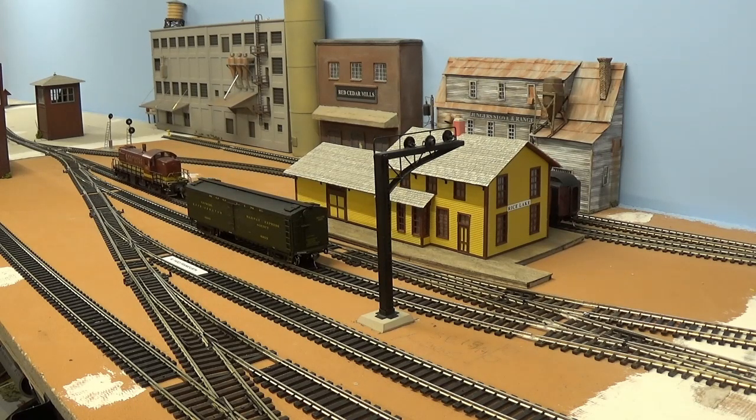So I was saying before, I use servo motors to control my turnouts. And to control my turnout servo motors, I use a product called an Octopus 3 made by Cam Valley.